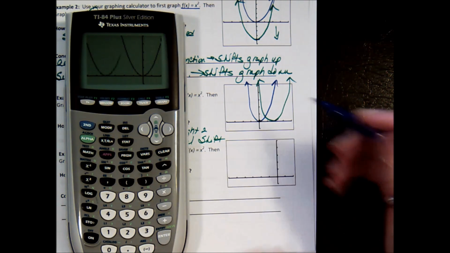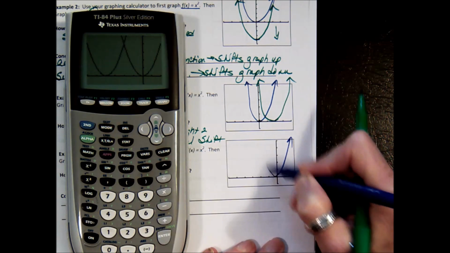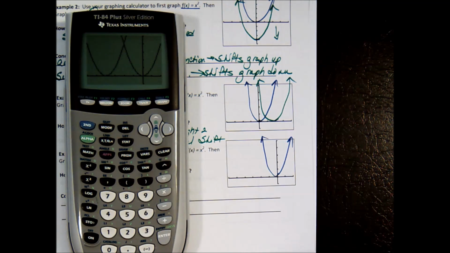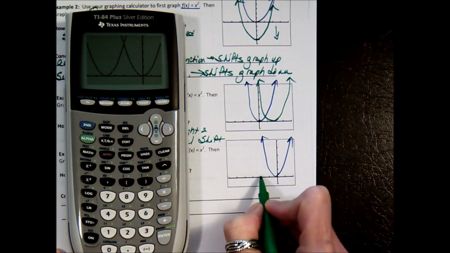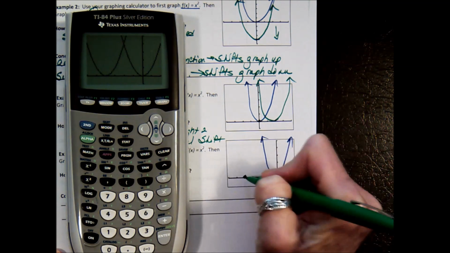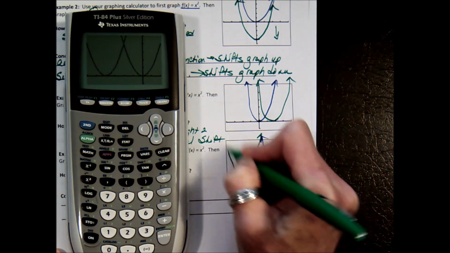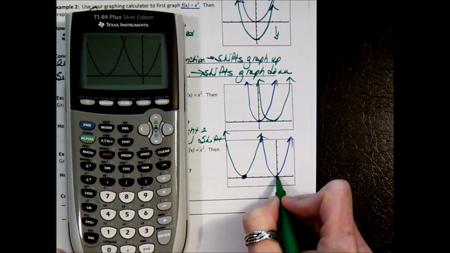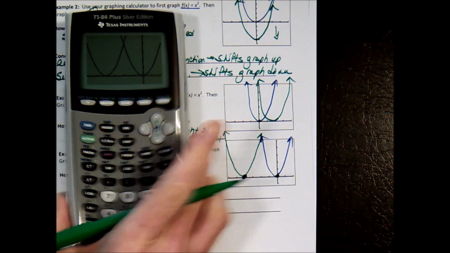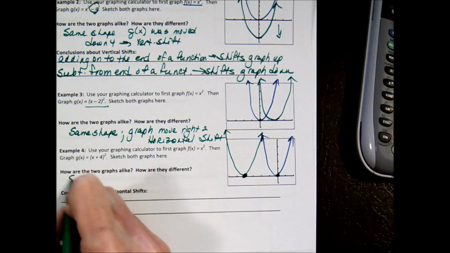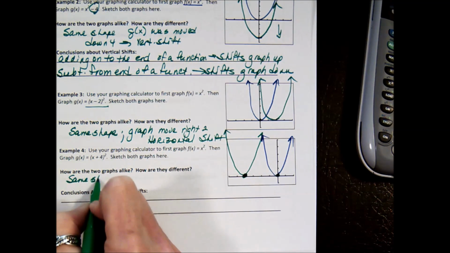Let's hit graph. There's our original again. We know that that's going to be the same because that's the parent function. But if your intuition told you that if a minus 2 moved it right, a plus 4 is going to move it left, you were correct. We went over 1, 2, 3, 4, and the vertex, it's called, of that graph is sitting right there now instead of at 0, 0. So how are the graphs alike? Once again, they are the same shape.